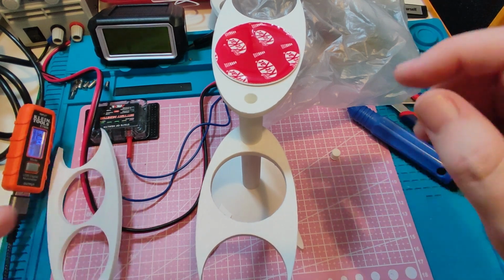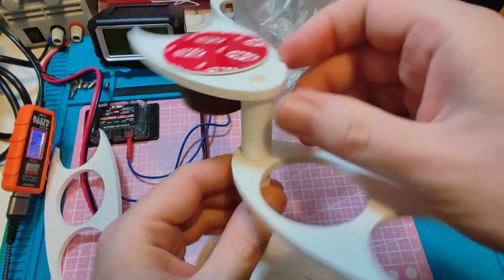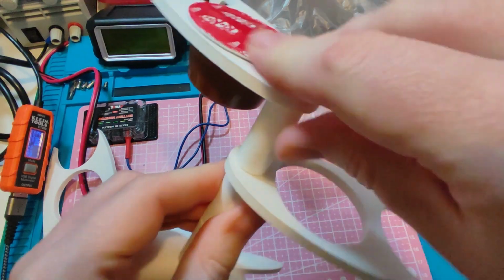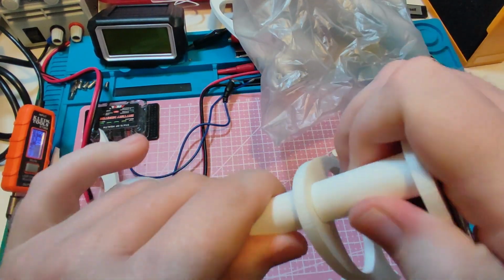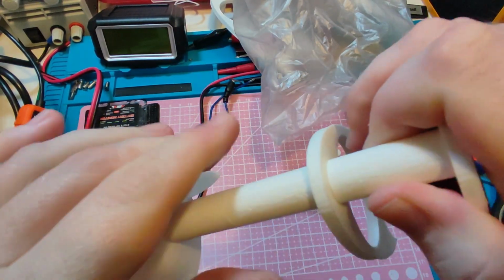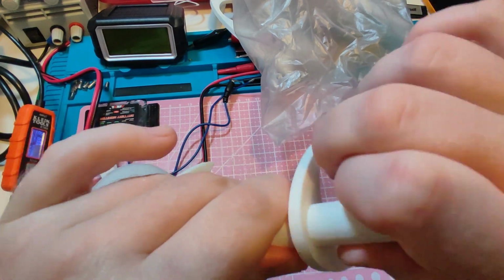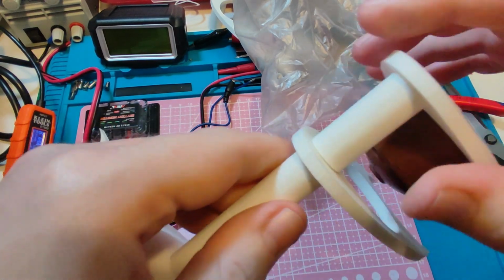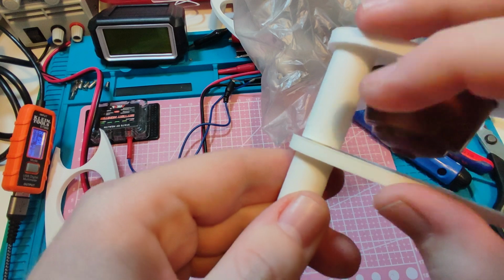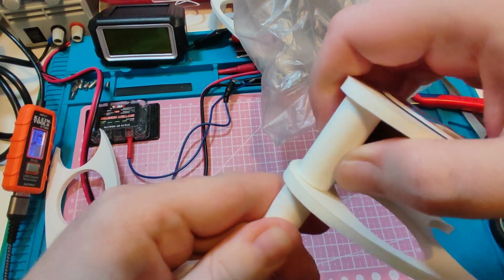So yeah, but I'm actually really happy. Let's see here. So there's a little bit of a gap here, but that's okay.